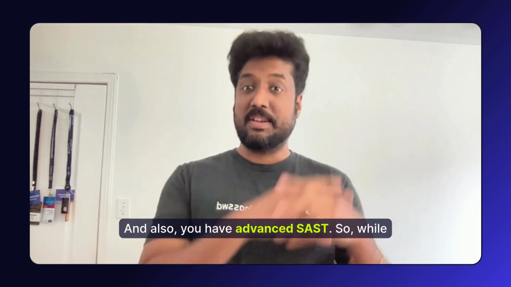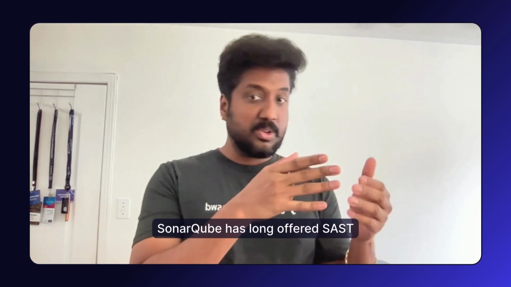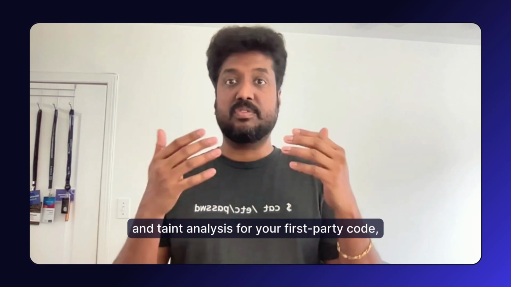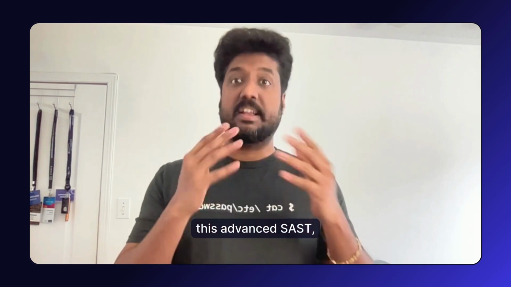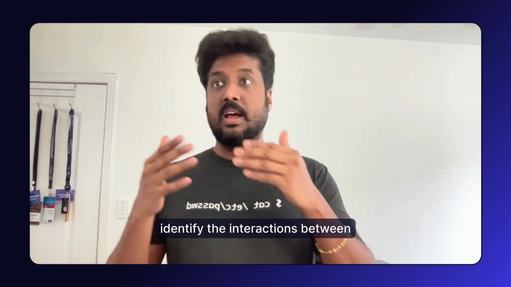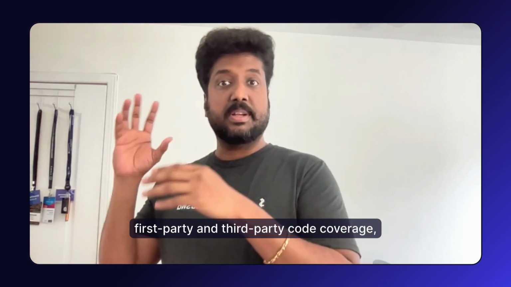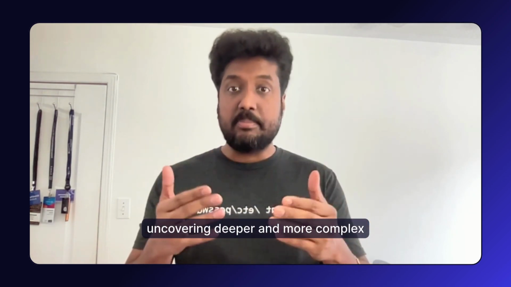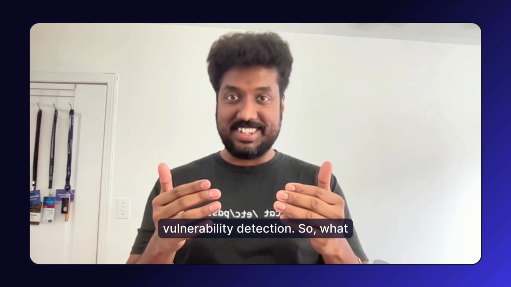And also you have advanced SAST. While SonarQube has long offered SAST and taint analysis for your first-party code, this advanced SAST now extends this analysis to identify the interactions between first-party and third-party code, uncovering deeper and more complex vulnerabilities.